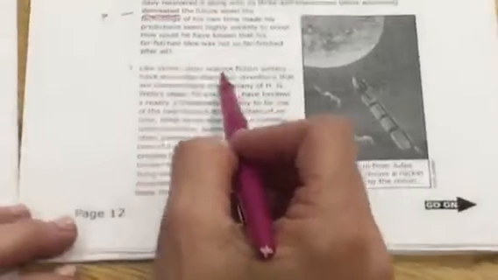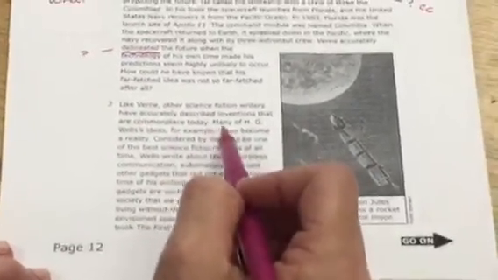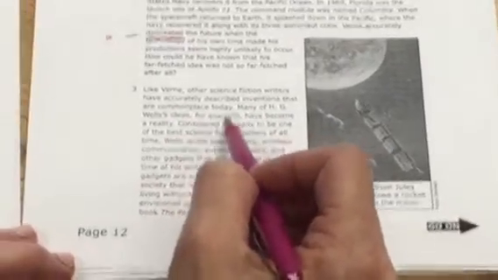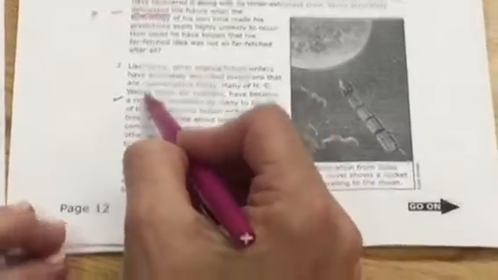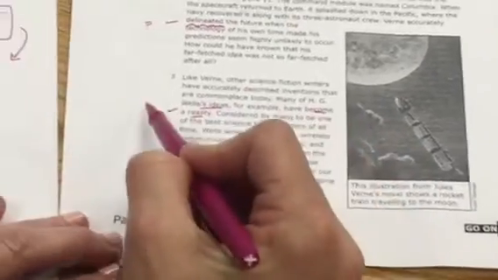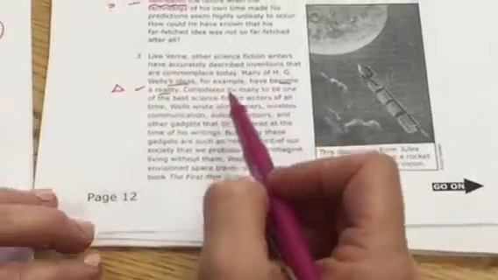Okay, like Verne, other science fiction writers have accurately described inventions that are commonplace today. Many of H.G. Wells's ideas, for example, have become a reality. Let's just put a check mark. So somehow these ideas have become a reality. I'm just going to put a change, the delta sign for change, just so we know something's happened there.